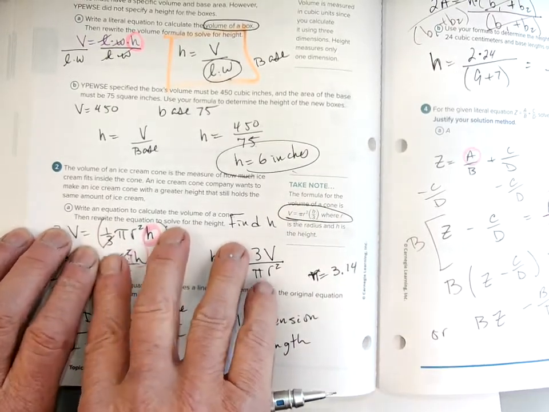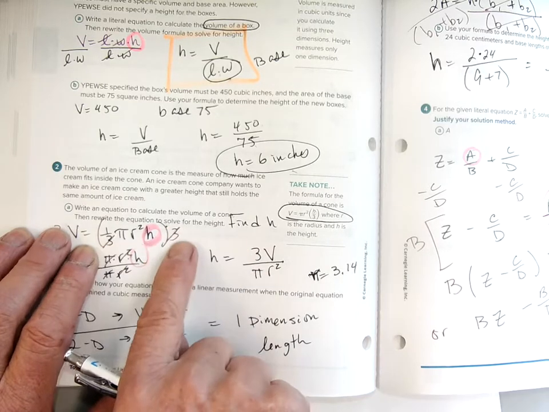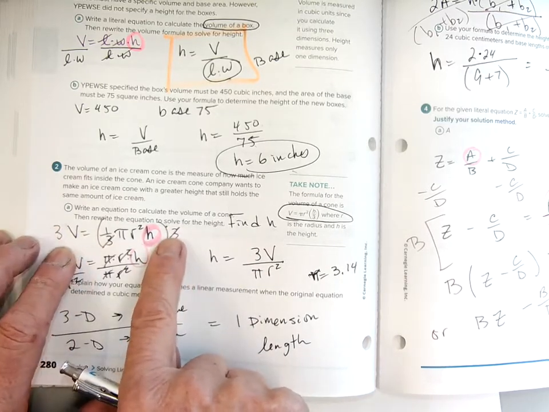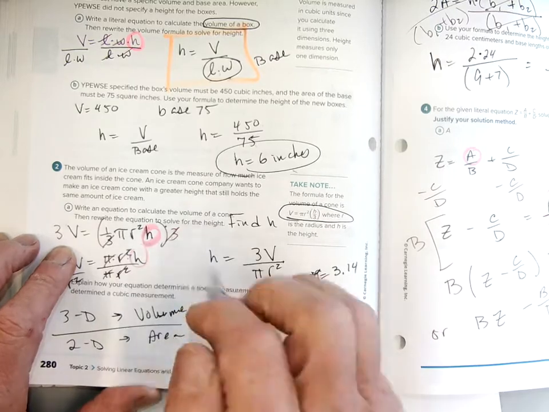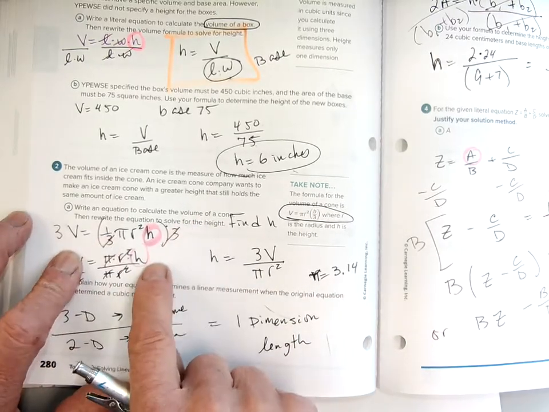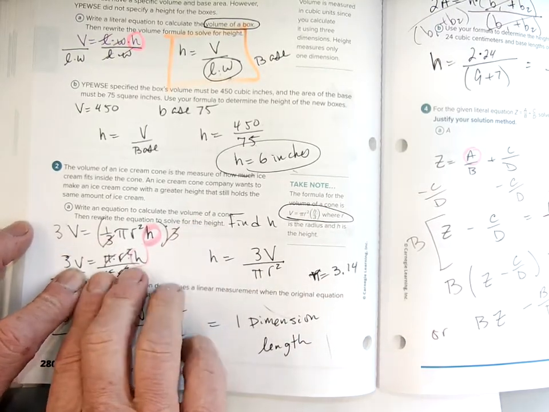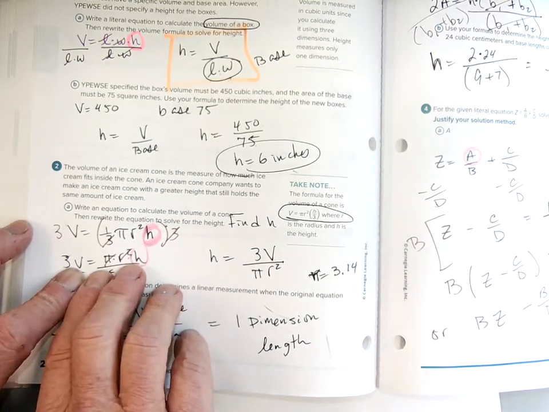First thing I did is I got rid of the 1/3. I multiplied both sides by 3. So this 3 will cancel that 3. 3's are gone. So now I got 3V equals pi r squared H. Again, I'm solving for H.